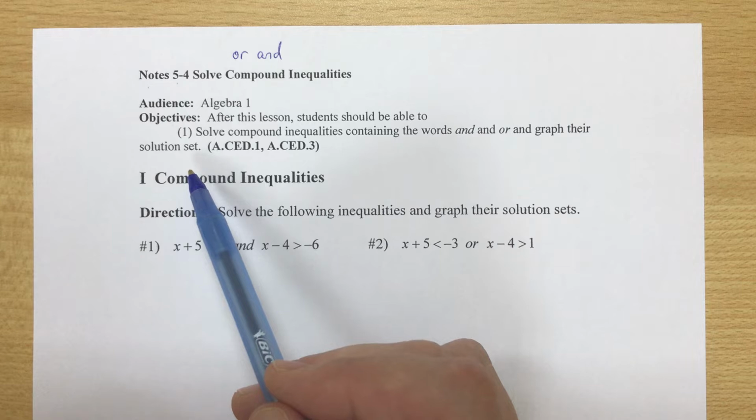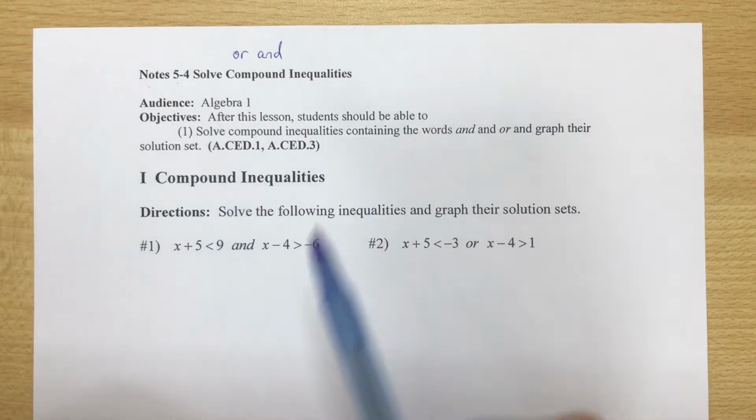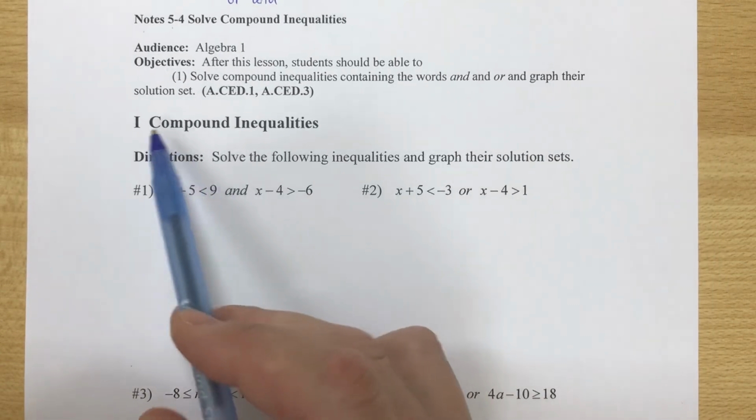So before we begin, let me give you your joke of the day. What do you call a lazy kangaroo? The answer is a pouch potato. Couch potato? Pouch potato? All right, well, let's see.